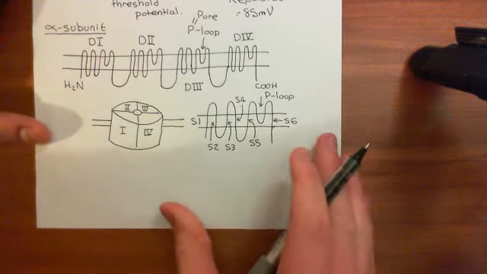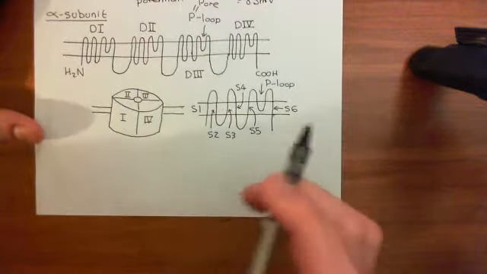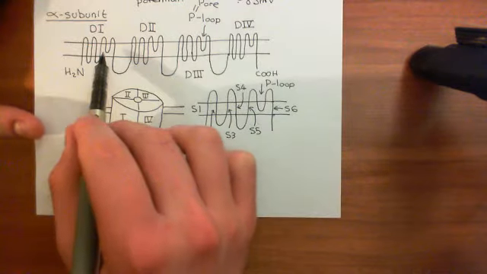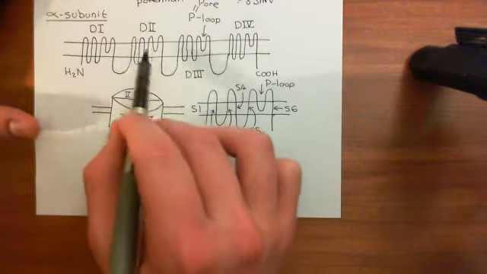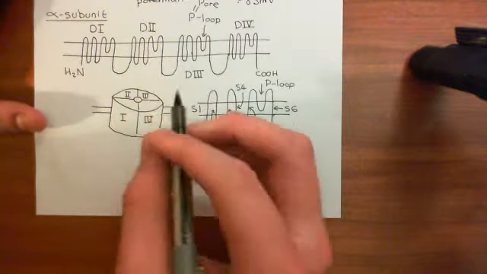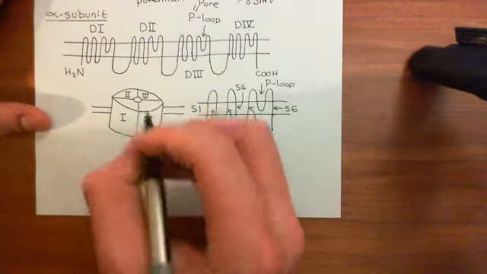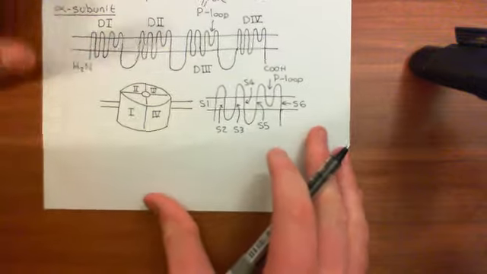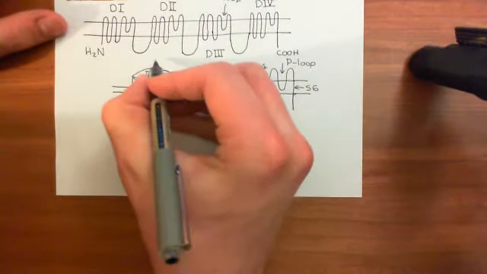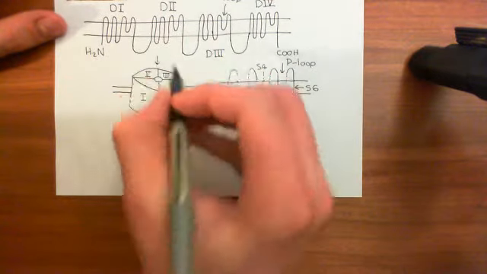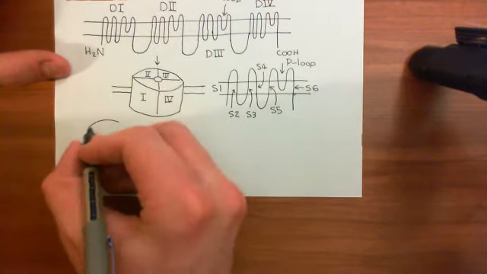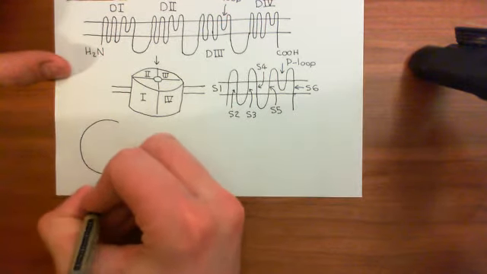Okay, right. So now what I want to do is come back to this concept of the P-loop lining the pore. If we look at this channel from above, let me draw another picture where we look at the ion channel from above, looking down like so. This is what we'll see.